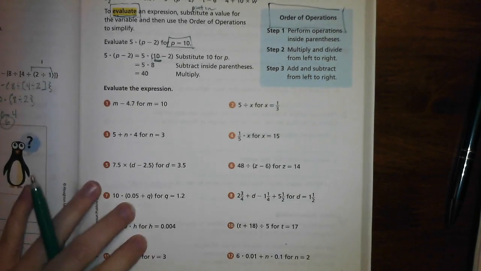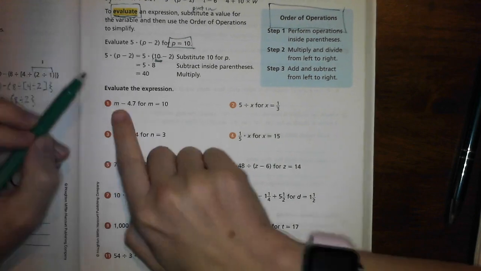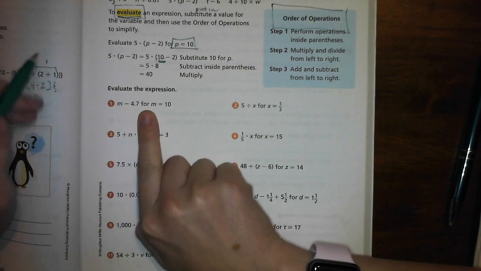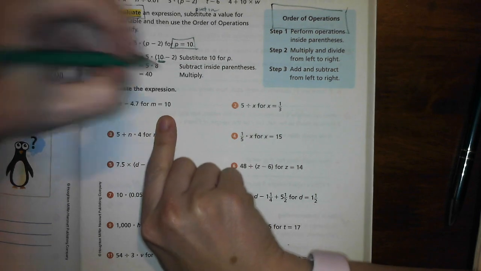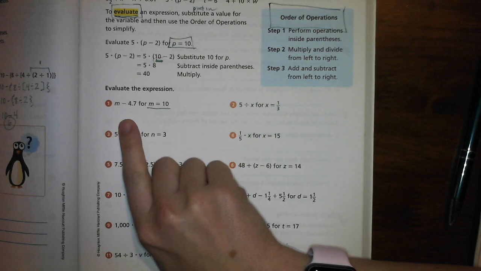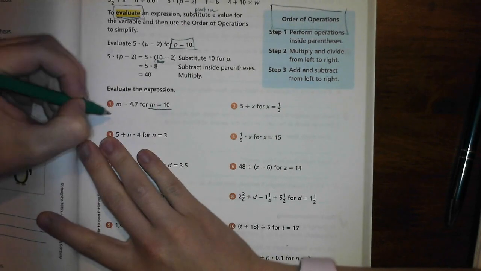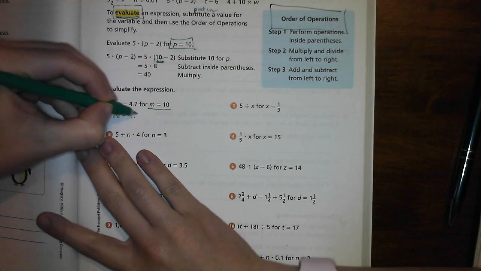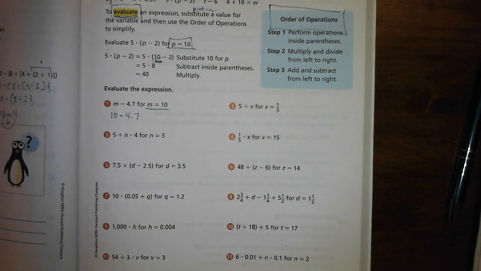Let's try some together. Here we have m minus 4 7/10 for m equals 10. So it's telling us what m equals, so we're going to substitute 10 in for m. So it becomes 10 minus 4 7/10. Now that we've evaluated the expression, we're going to simplify it.